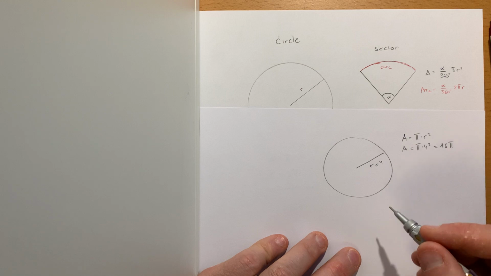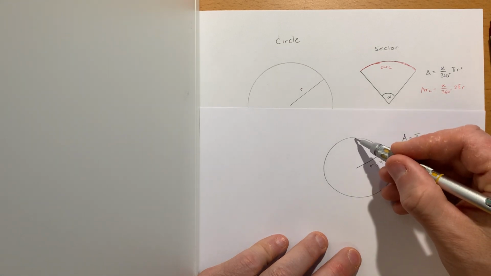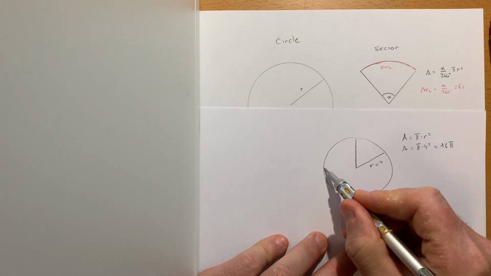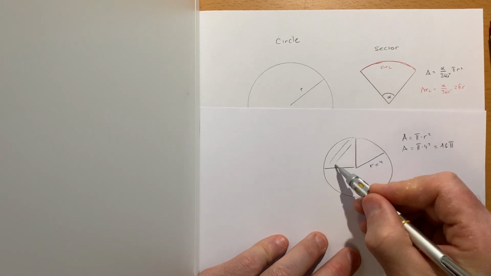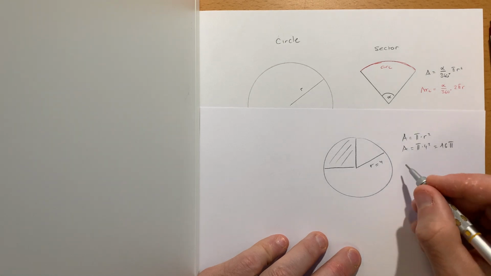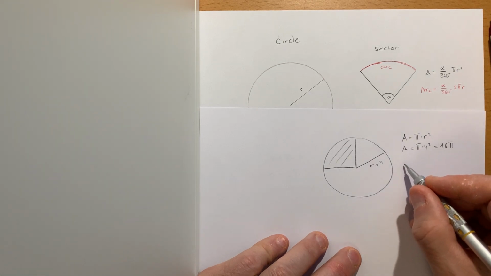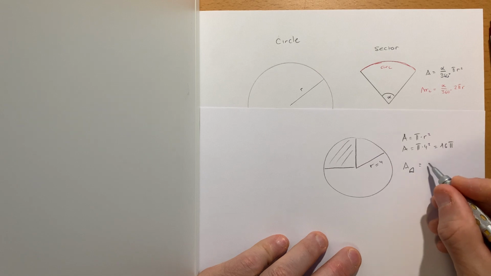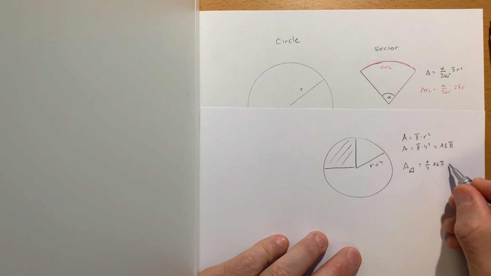Now, if you take a quarter of a circle out of this circle here, this is a quarter of a pizza, okay? Well, then obviously the area of this pizza slice is 1/4 of 16 pi, which is 4 pi.